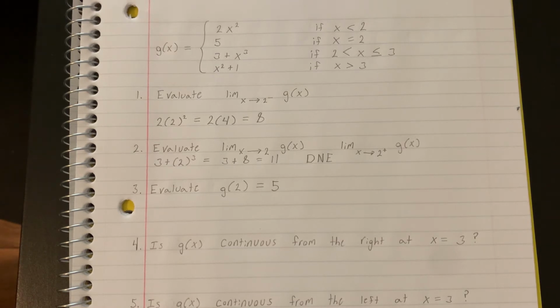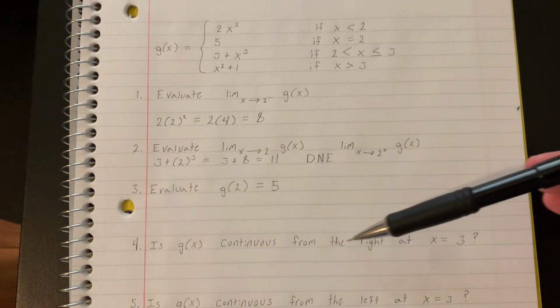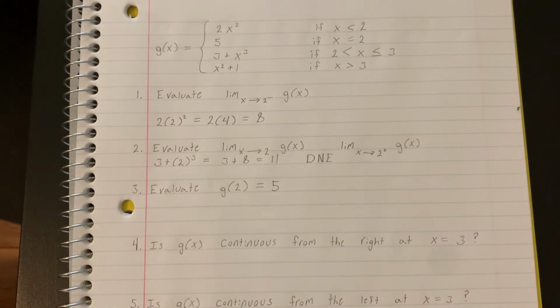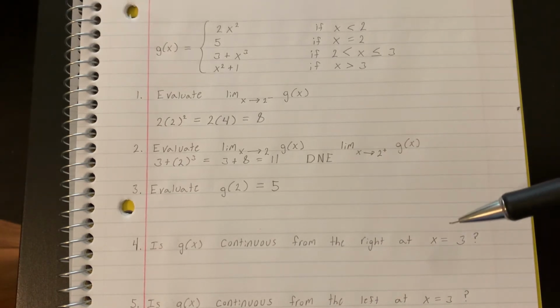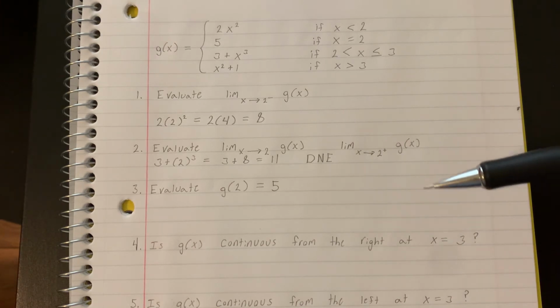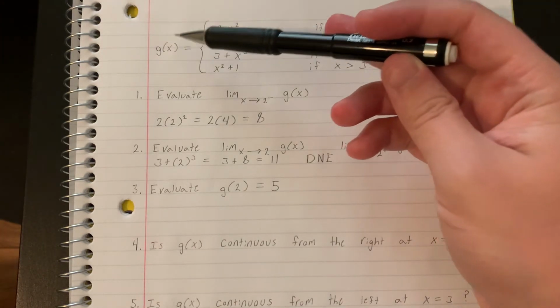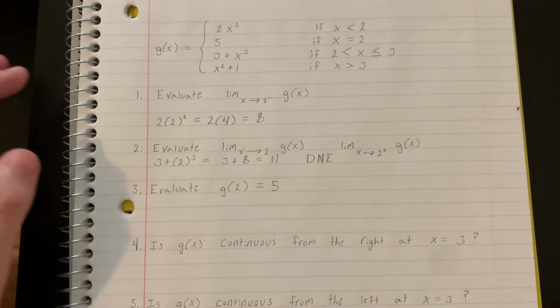The limit, for something to be continuous from the right. So the limit, as we approach that point from the right, must be defined, and it must equal the function of that number. So let's take a look.